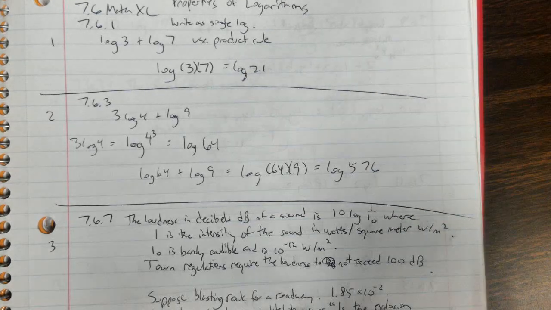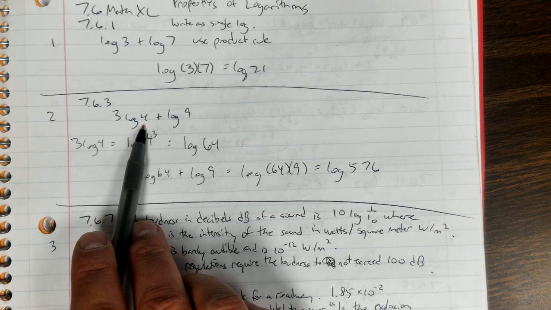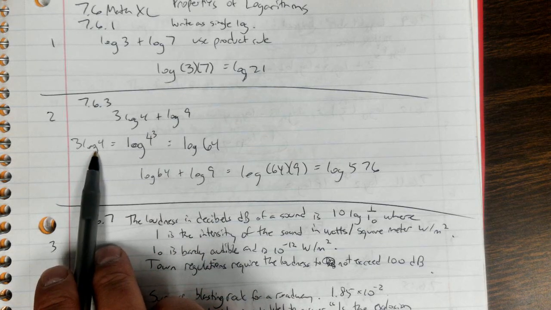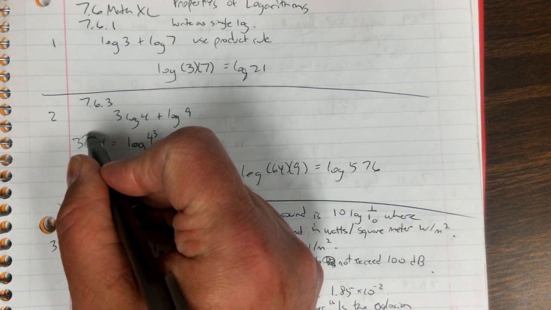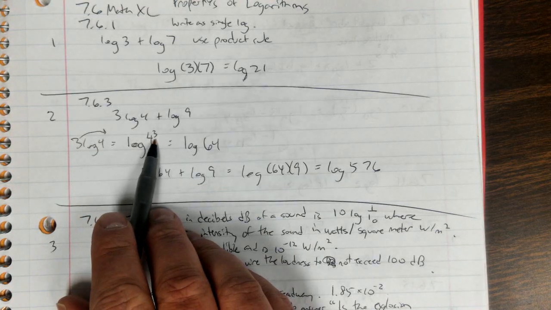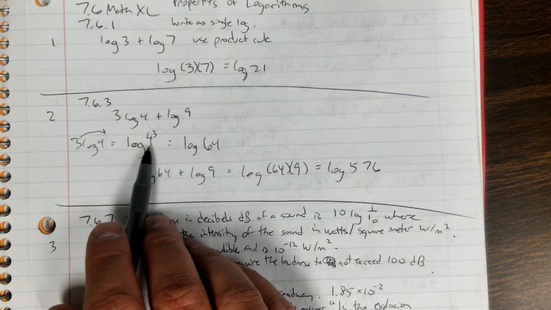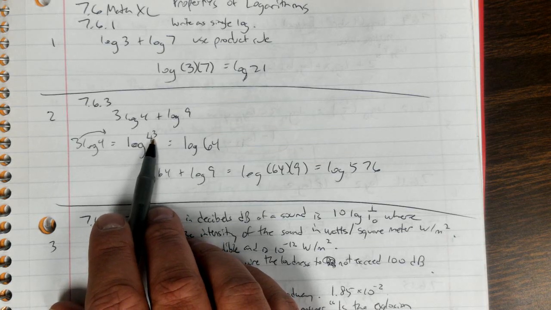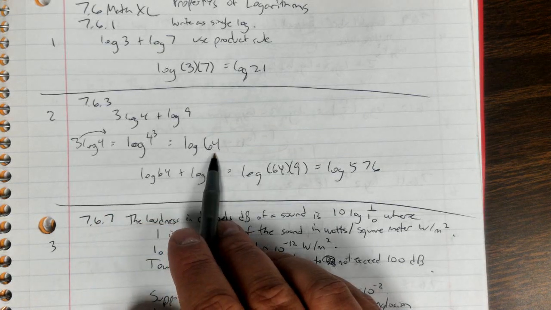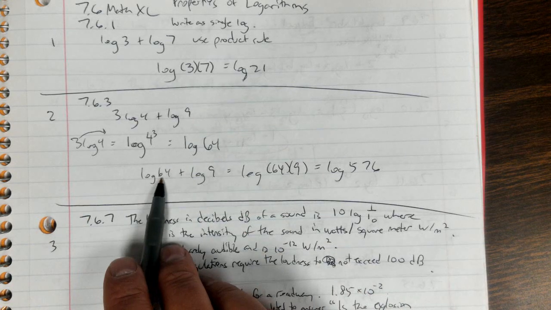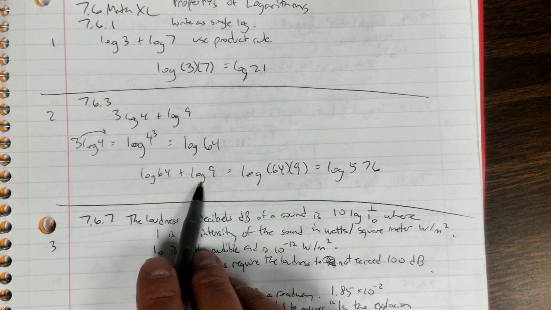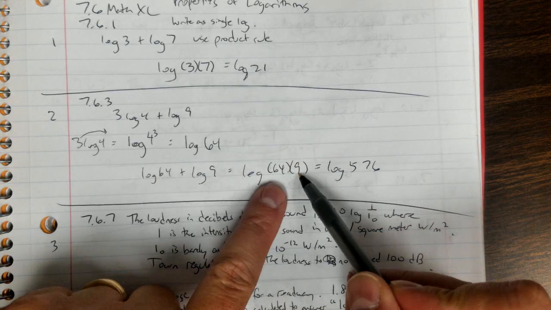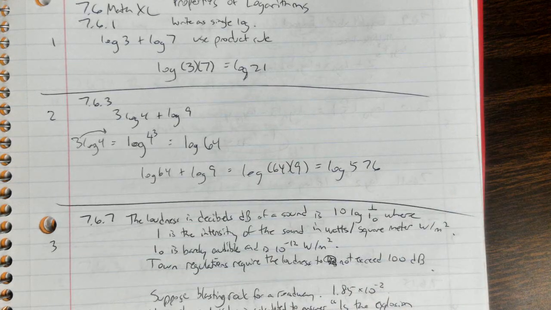The next one, you have 3 log 4 plus log 9. So the 3 log 4 part works like this. The number in front becomes the exponent, so you have log 4 cubed, which you simplify as 16 times 4 is 64. So this becomes log 64 plus log 9. Now that you've done that, you multiply them together and you get log of 576.